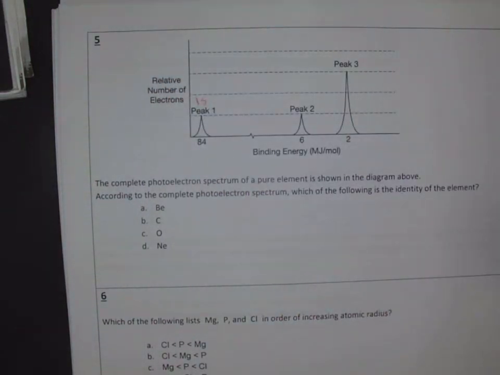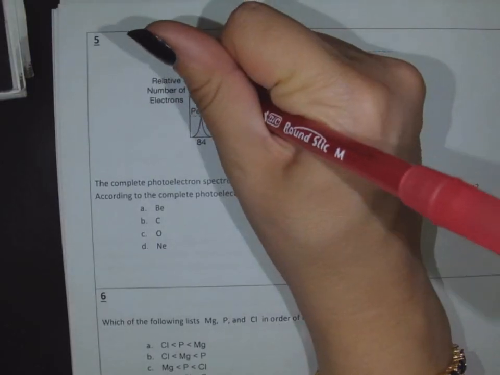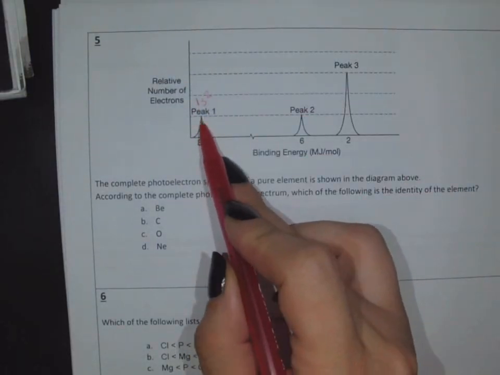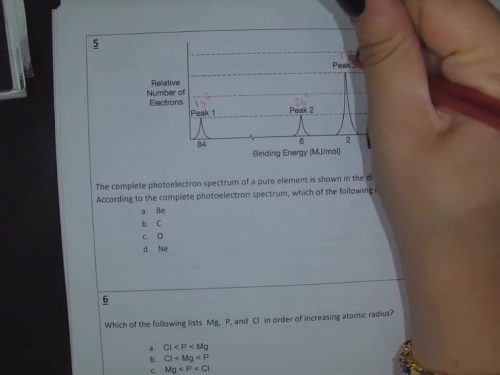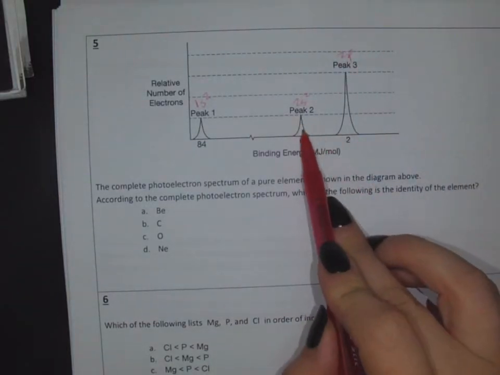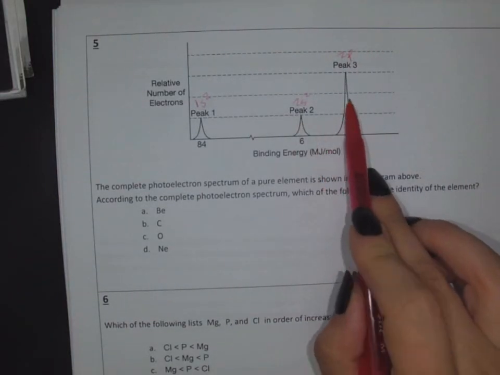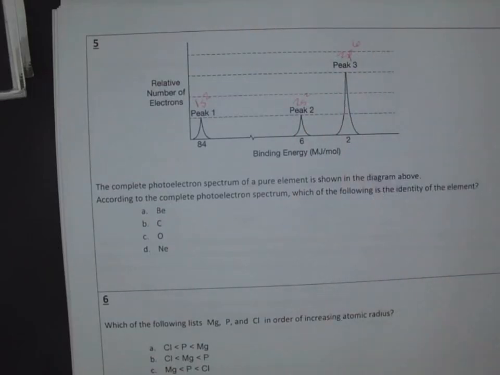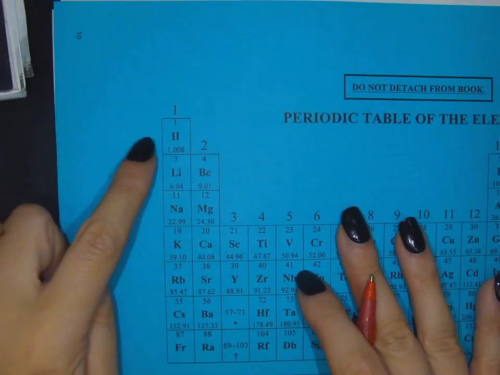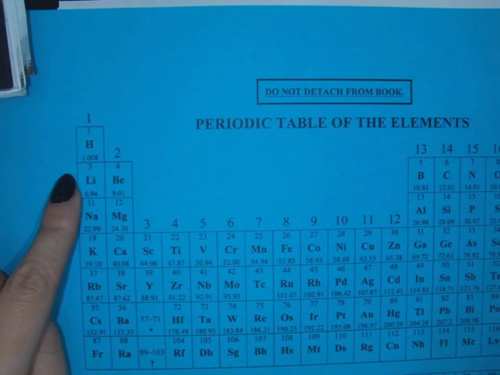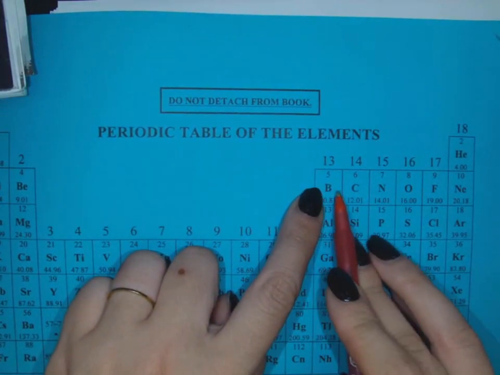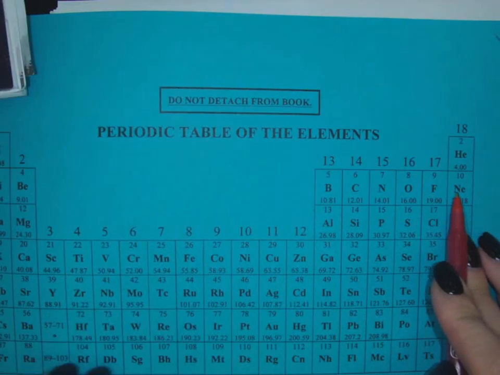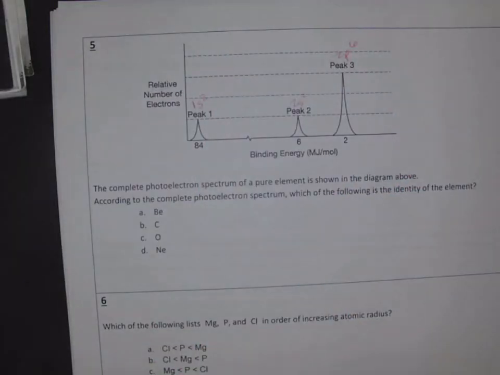The height is how many electrons. So we know this is a 1s2, and that must be the height of 2 electrons. Then we have 2s2 and then 2p. How many electrons? This is the peak for 2, so 2, 4, 6. So we're ending with 2p6. Here's energy level 1, here's energy level 2. Here's 2s, here's 2p, and then 1, 2, 3, 4, 5, 6. So that would be neon.